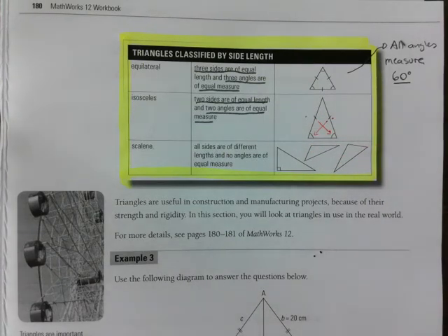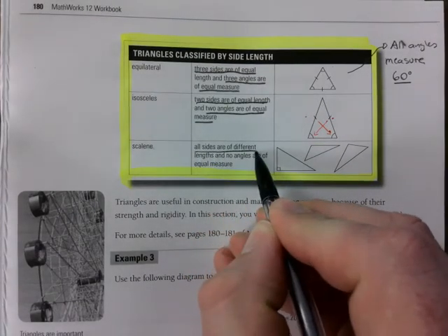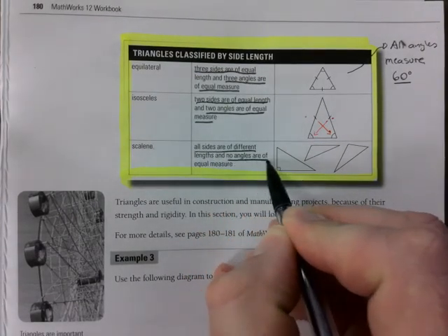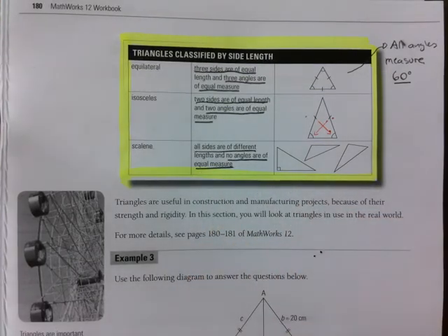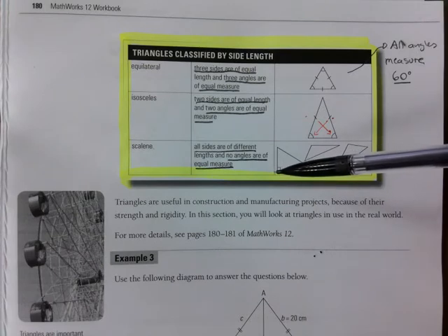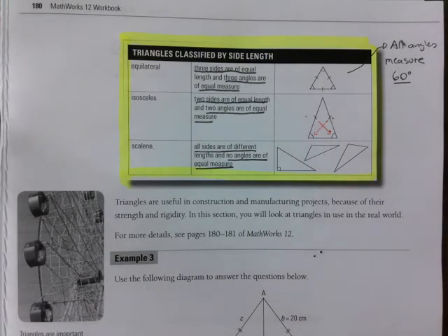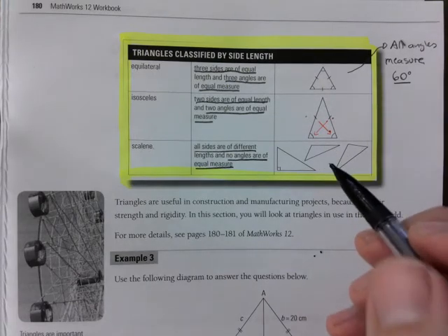Scalene. Scalene is, watch this, all sides are different, no angles are equal measure. So they could have said all angles and all sides are different in measure. That's what they could have written to make it easier, right? So how would you tell by looking at a diagram?